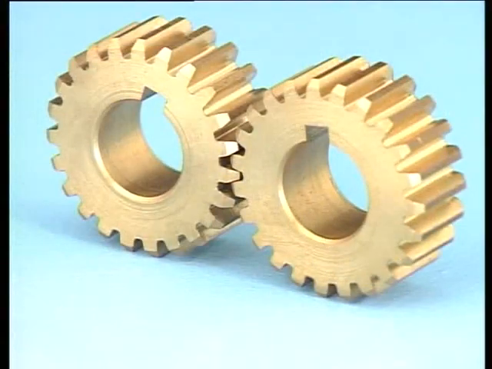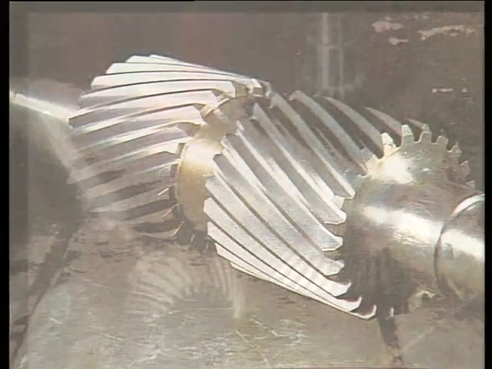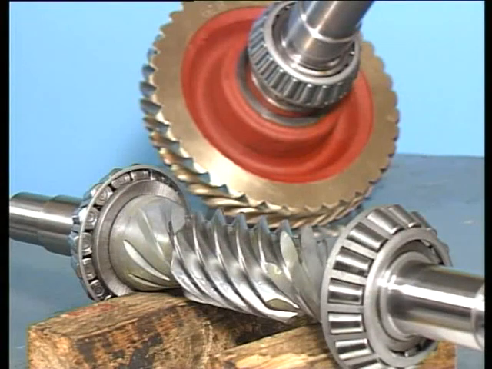We have now looked at those gear types most usually encountered in reduction units. After the break, we'll be looking at how reduction processes are created.